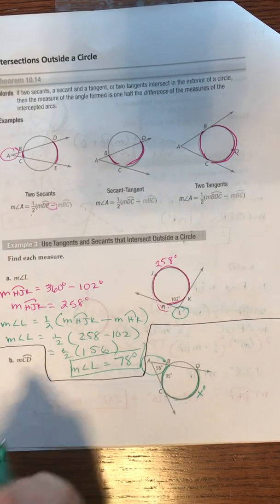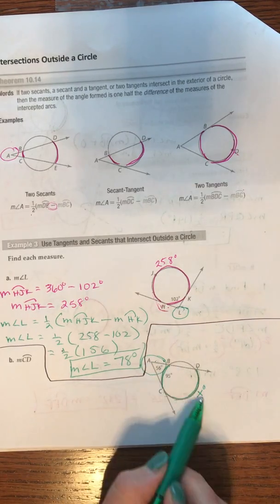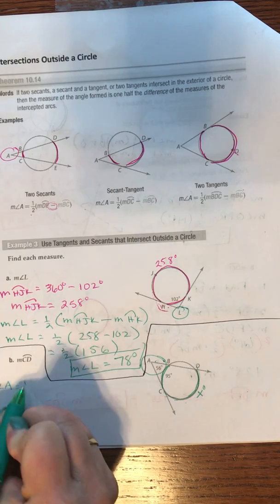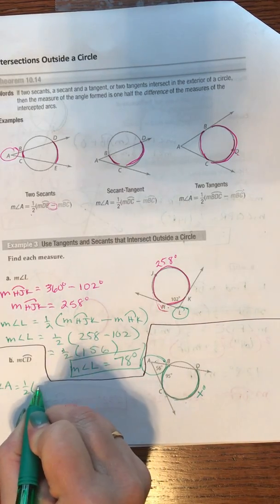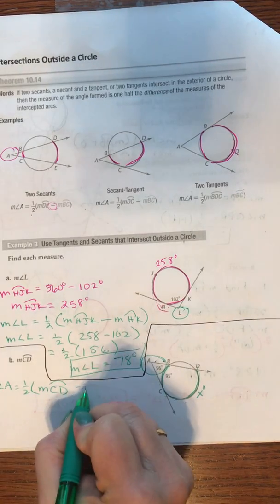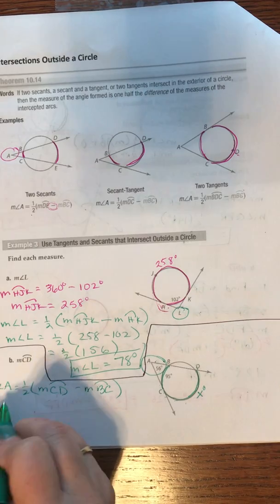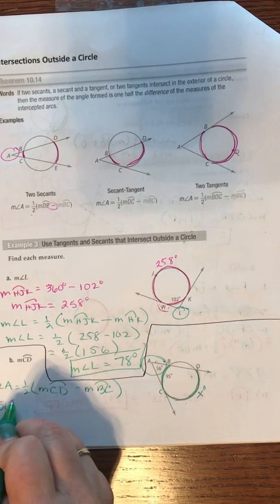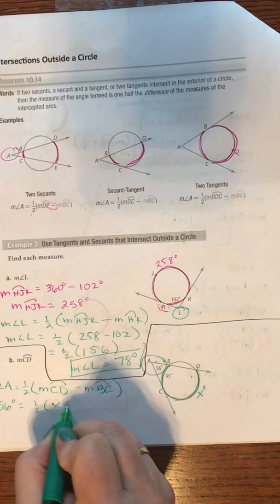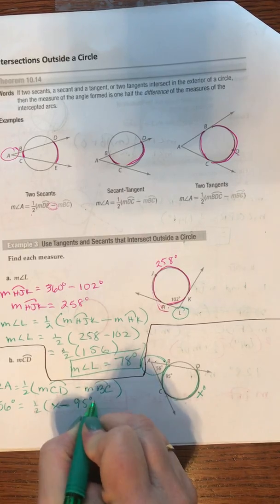But I'm going to set it up the same way. I know that the measure of this angle is equal to 1/2 the difference of the arcs. So the measure of angle A is equal to 1/2 the difference of arc CD minus the measure of arc BC. Well, A is 56. Arc CD is X. And BC is 95.